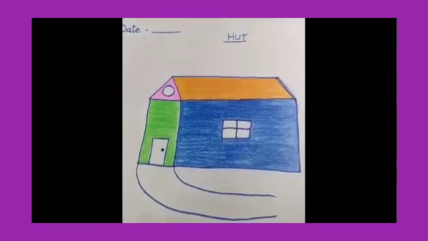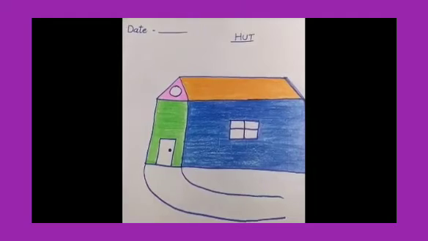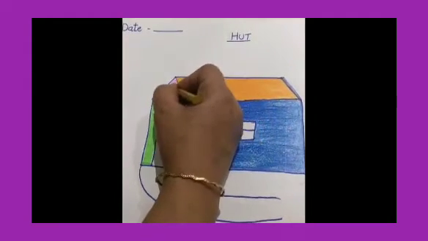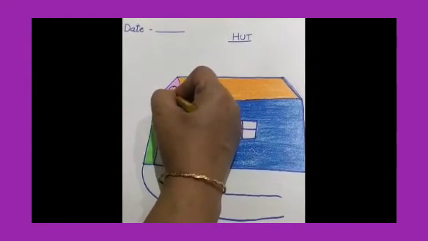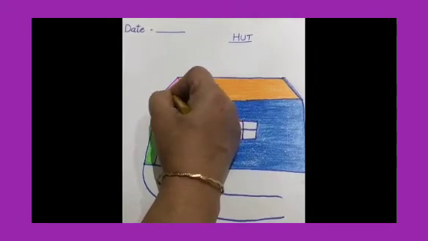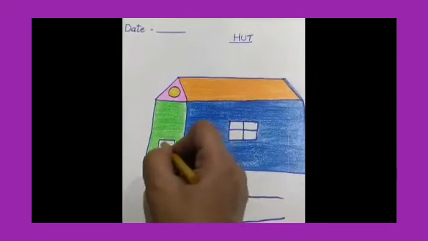Now this is done. You can use any light color in window and doors.